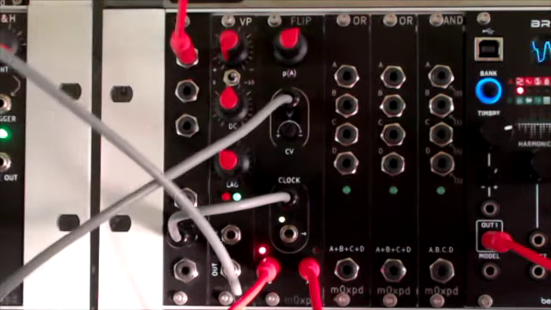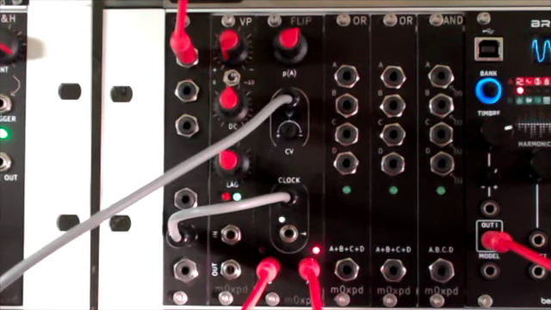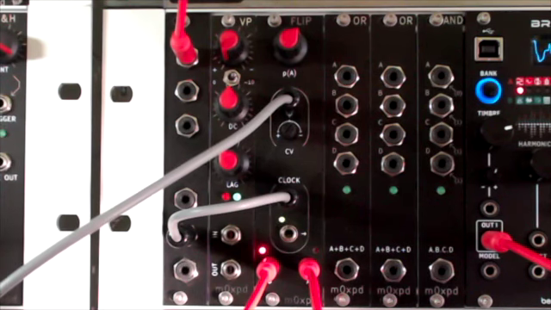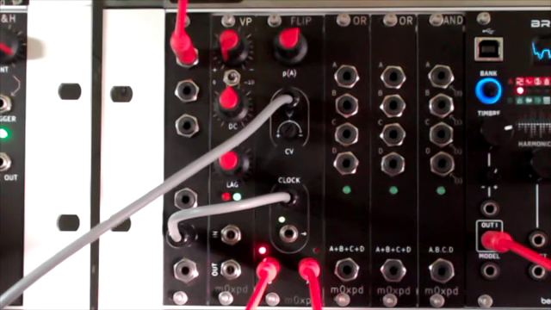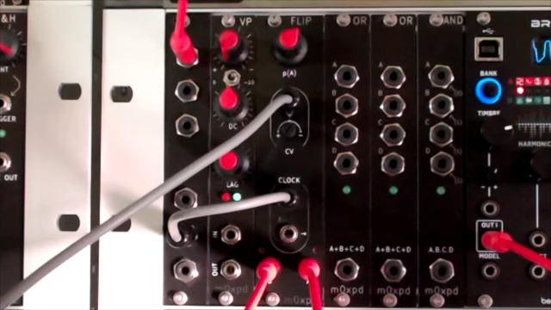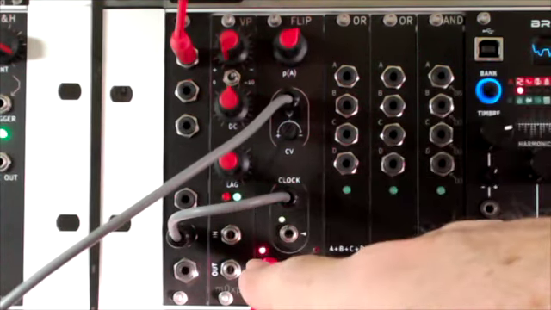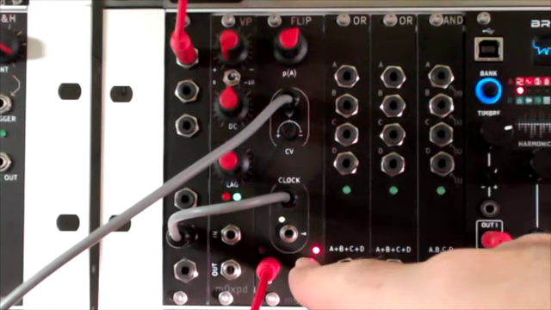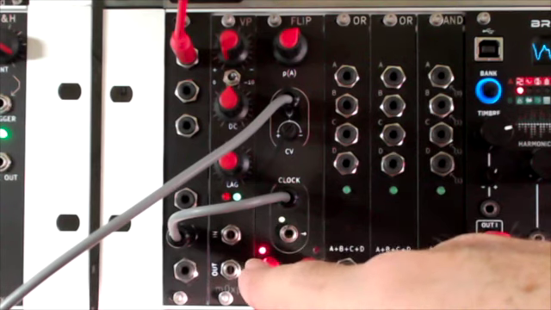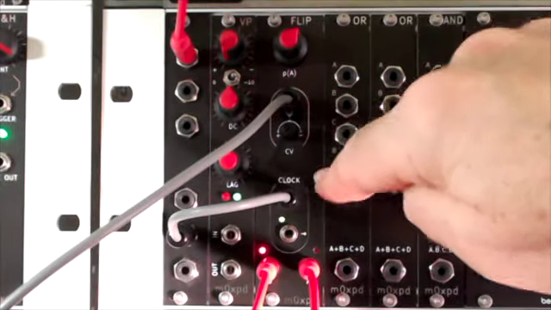Instead of just applying manually switched 5-volt changes like that, I can put the pulse output from a low frequency oscillator, a bipolar signal in this case, into that control voltage input, and have the system switch periodically between output A and output B. So you see how the control voltage inputs work.